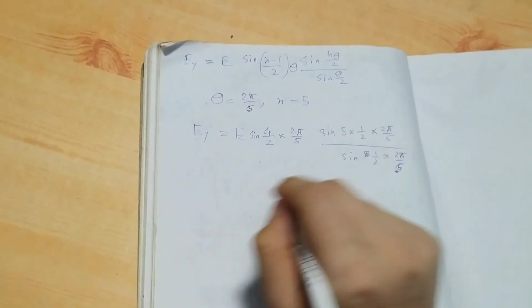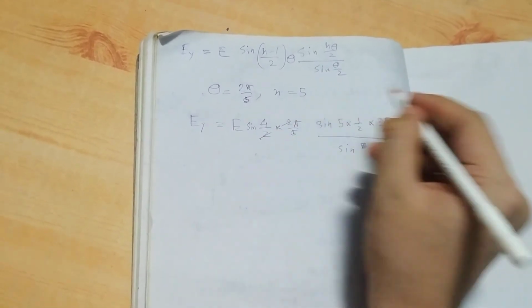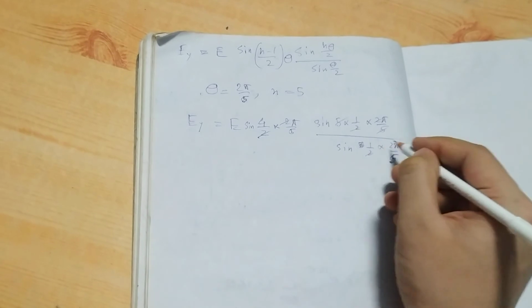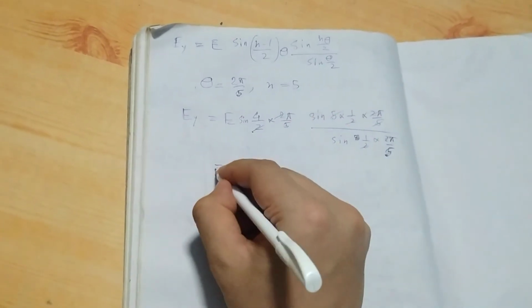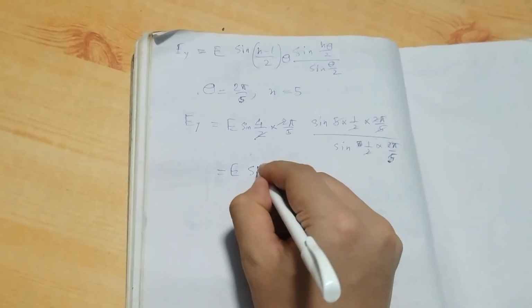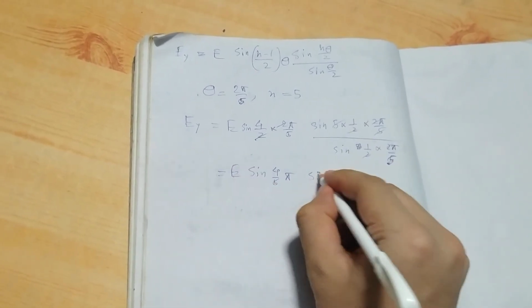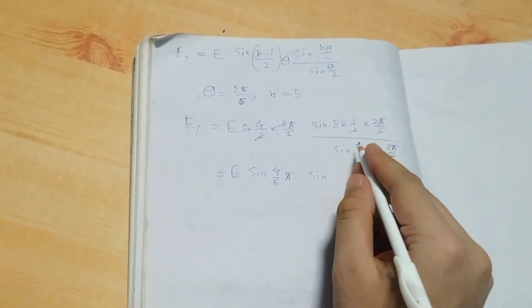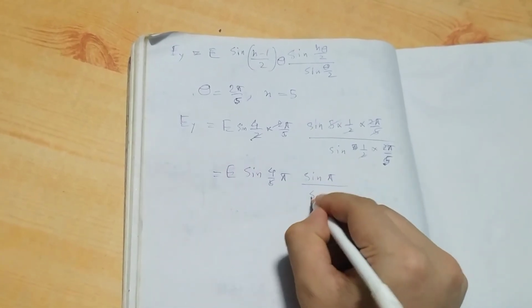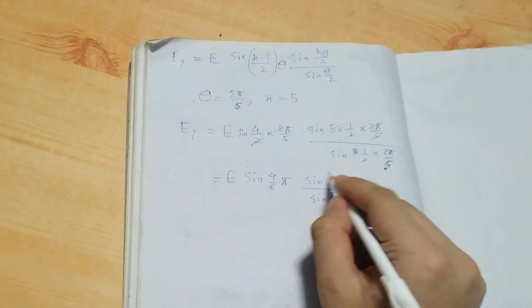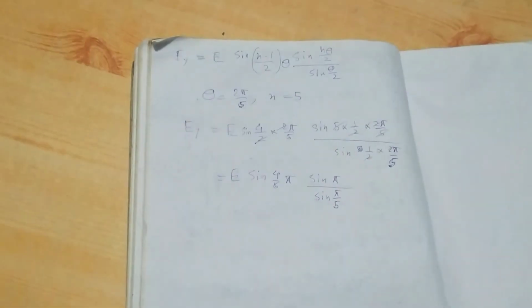Here many things will cancel out, first these, and then these, and these two. So I have E sine 4 by 5 pi sine pi by sine pi by 5. So I again have a sine pi, and that is again 0.